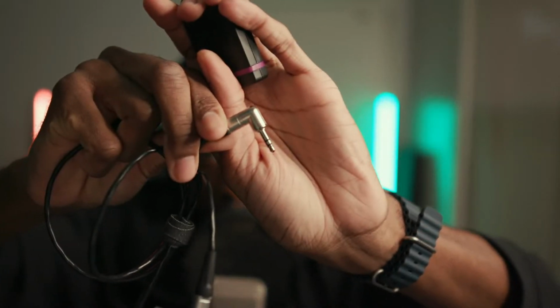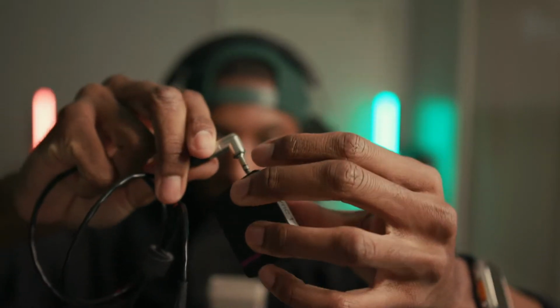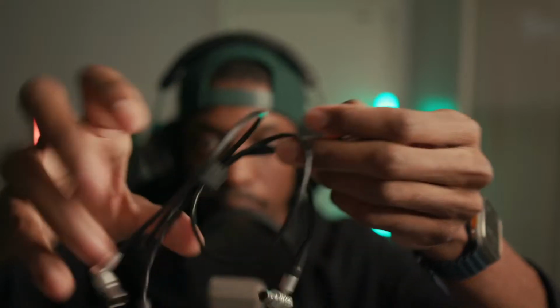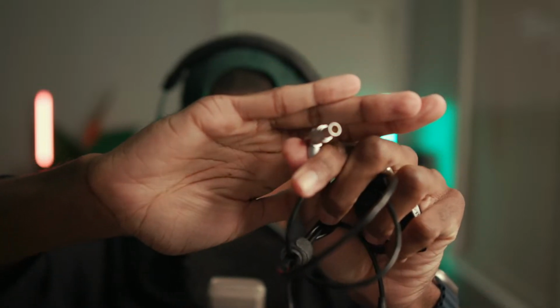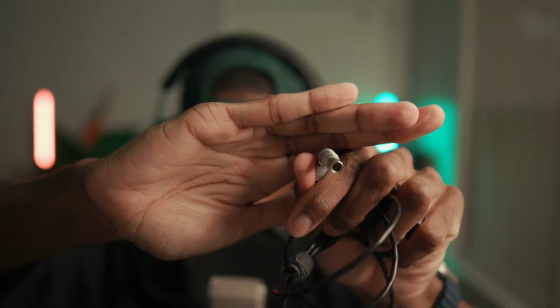Now Area Alexa is the same thing. So on one end, you get the 3.5 millimeter, plug it into here. And on the other end, you get the 5-pin LEMO.